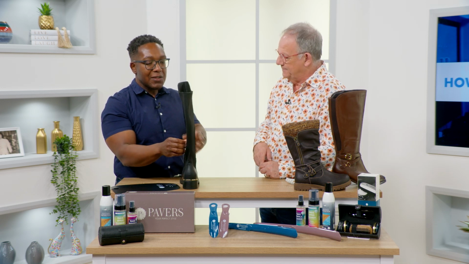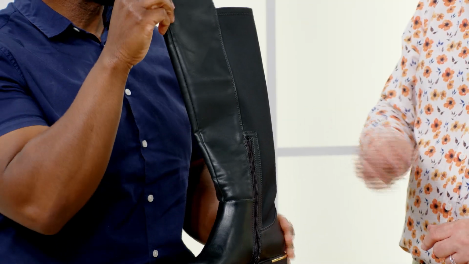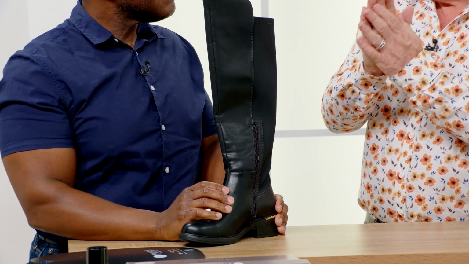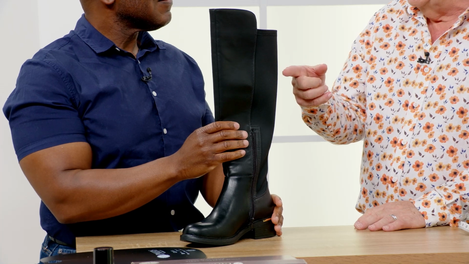Yeah. Again, this has got a zip on the inside. It's only a half zip because you've got all of this bit which stretches around. Well, that's going to stretch around there anyway, isn't it? So it stretches to get your leg in, but then does it snap back? Yes. So it'll stay nice and tight. It won't go baggy or anything like that.